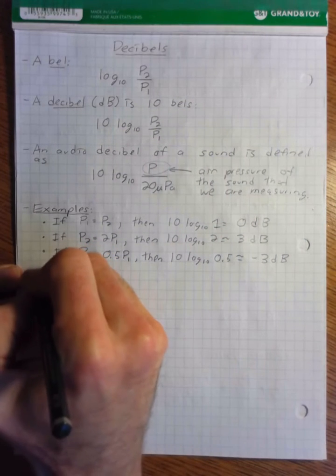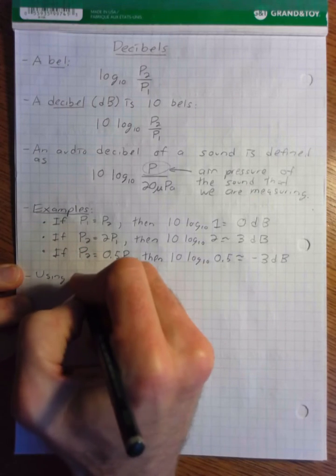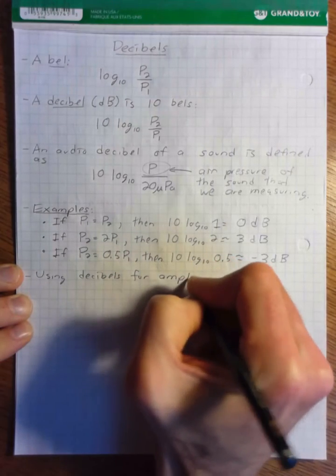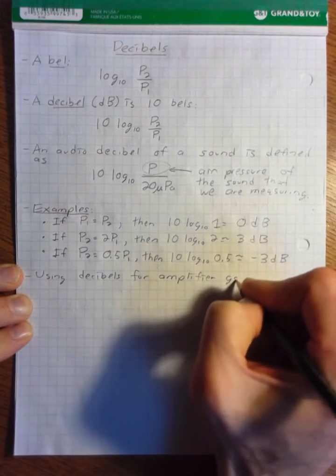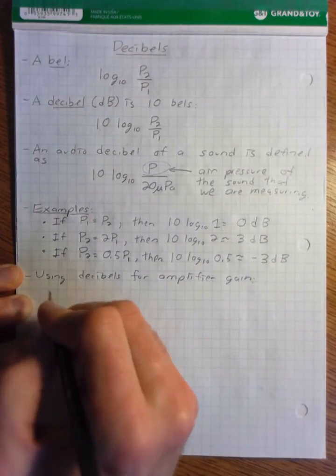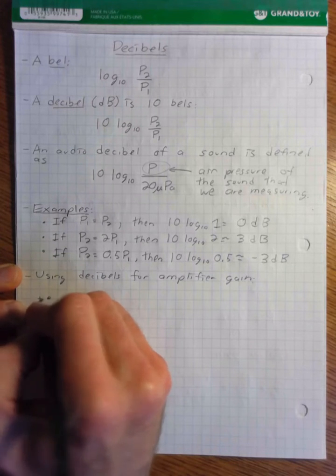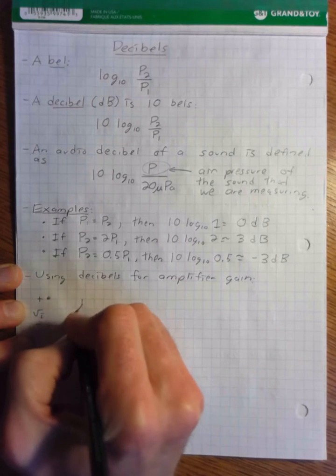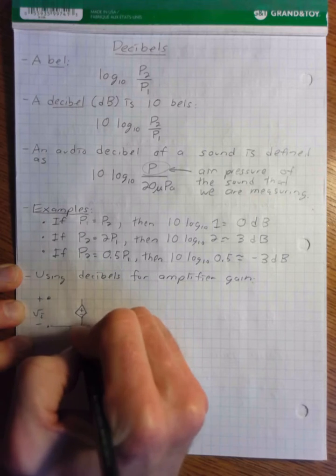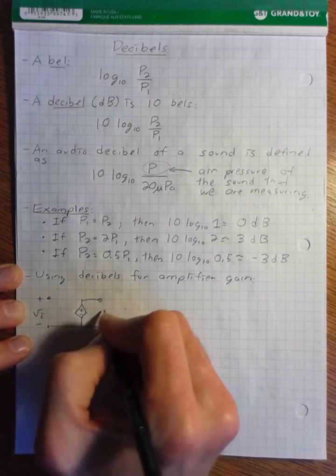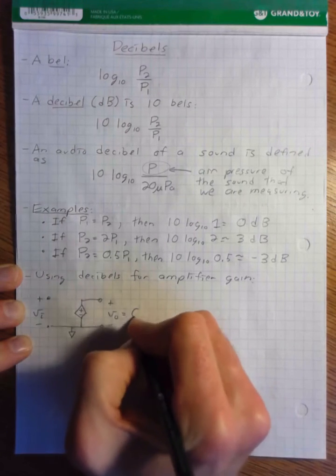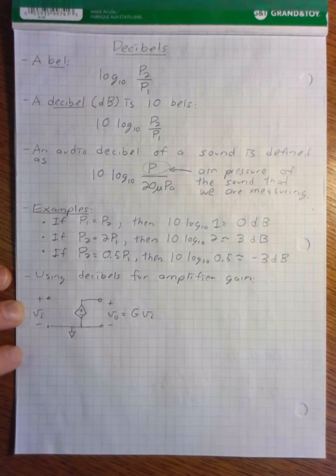So let's say again we have our dependent voltage source, which will model our amplifier.